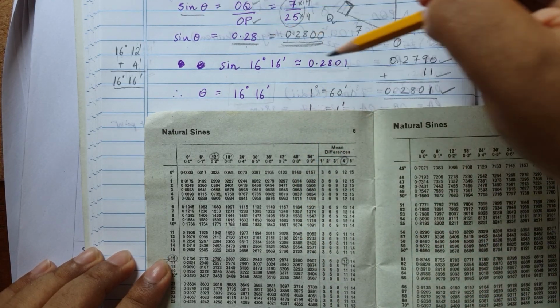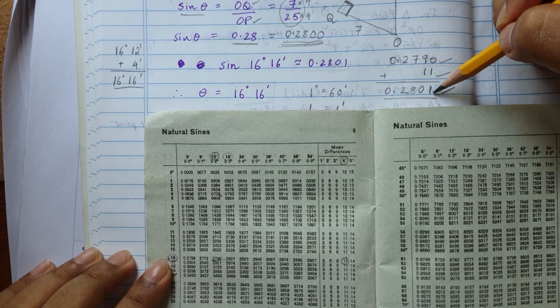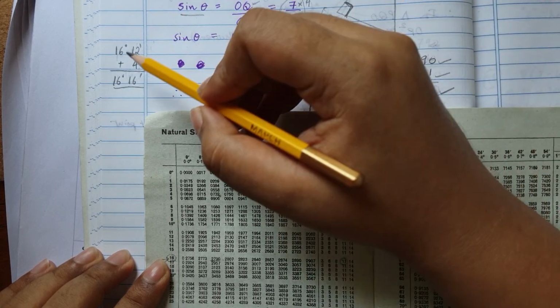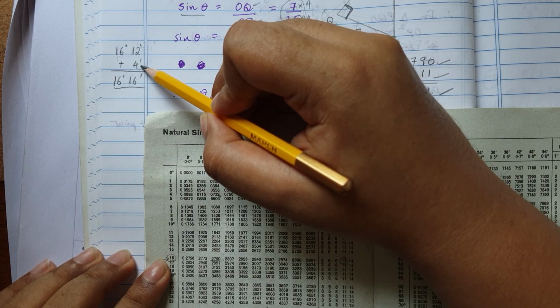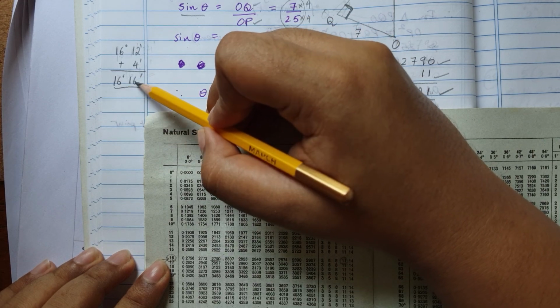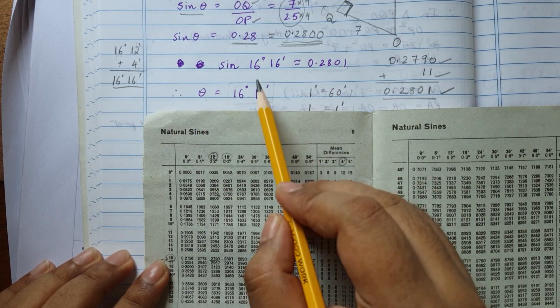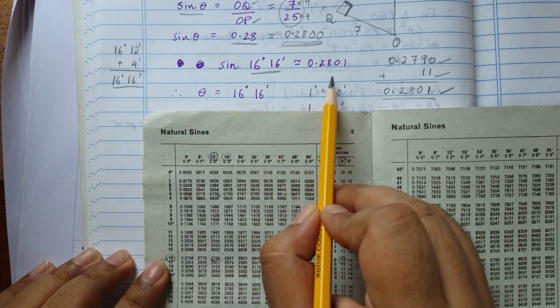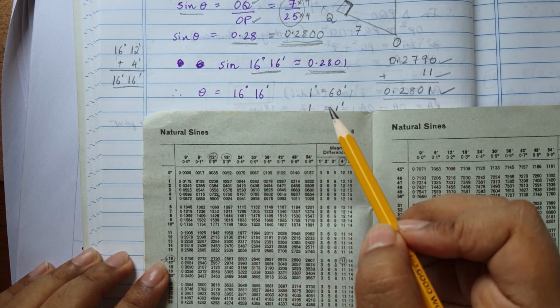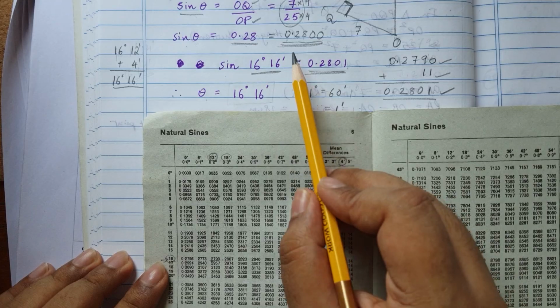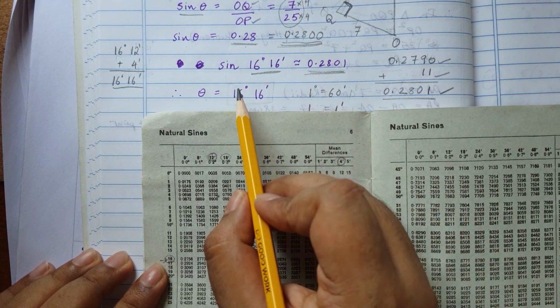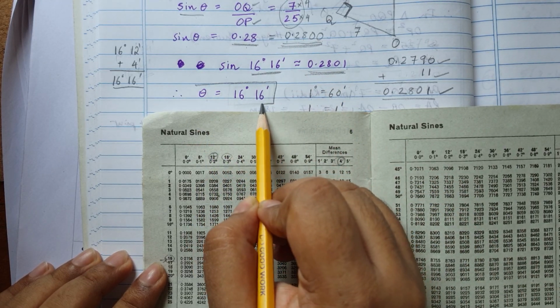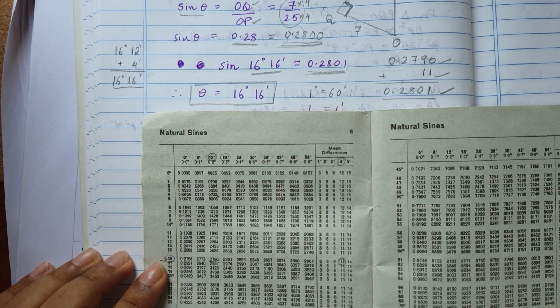So this is the value of sine theta when the angle is 16 degree 12 minute plus 4 minute, which is 16 degree 16 minute. So sine 16 degree 16 minute is 0.2801, which is very close to 0.2800. So I will conclude that my theta angle is 16 degree 16 minute.